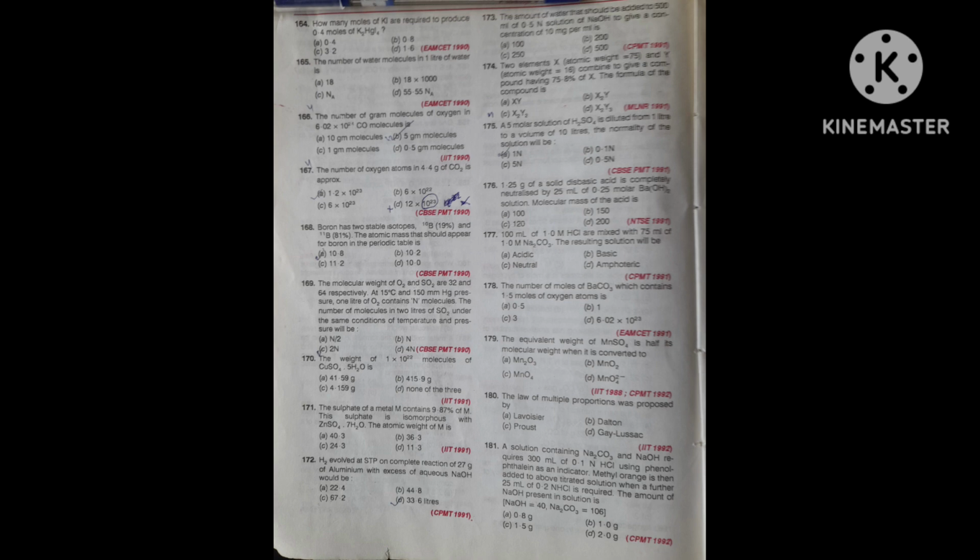Now you have to apply N1 V1 is equal to N2 V2. The given solution is 0.5 N and the volume is 500 ml according to the question. So N1 V1 means 0.5 into 500, which is equal to N2 V2.